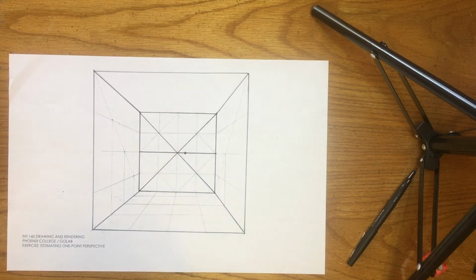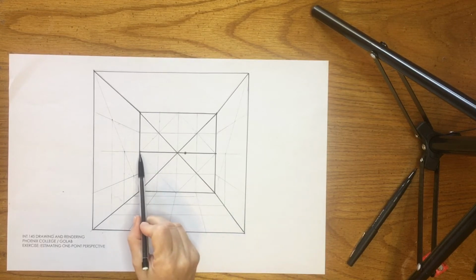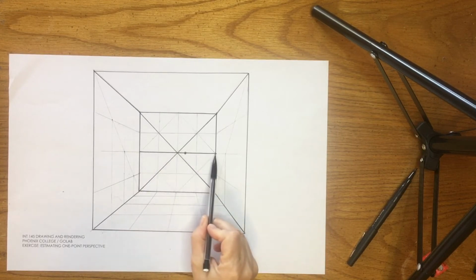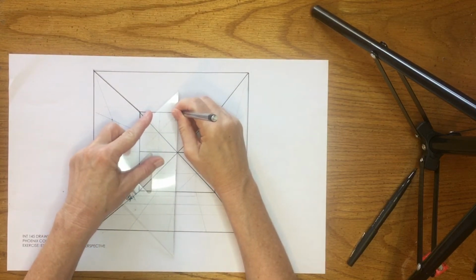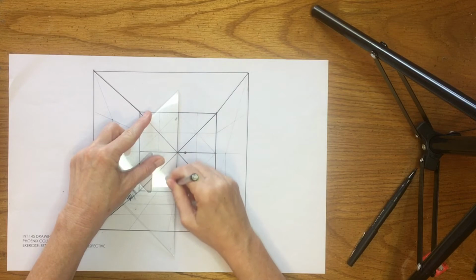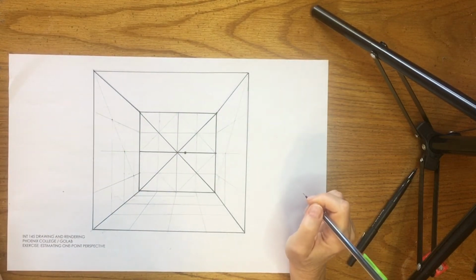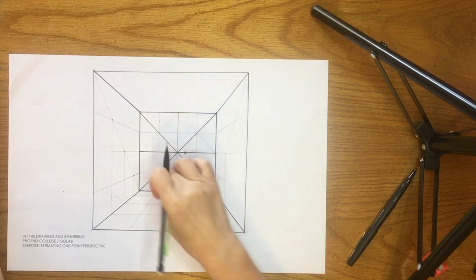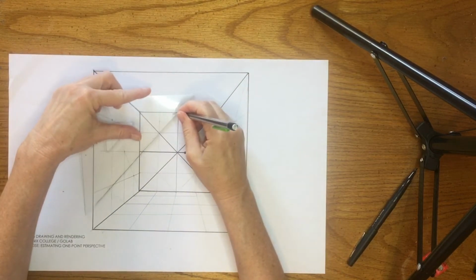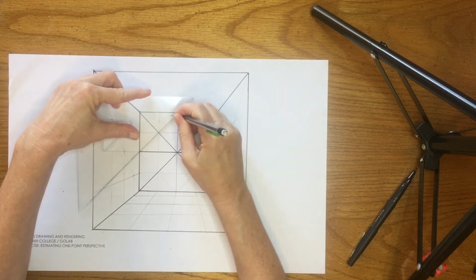Next, we're going to go ahead and further dissect the back wall. So we've already put a horizontal line through the X, and now we'll want to place a vertical. So now we have 1, 2, 3, 4 quadrants, which we're going to dissect further.